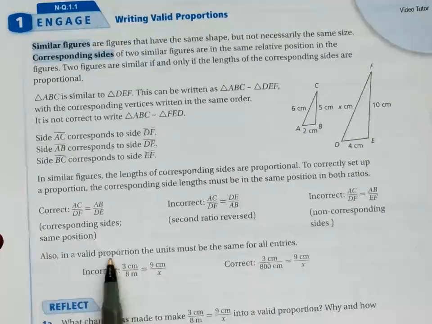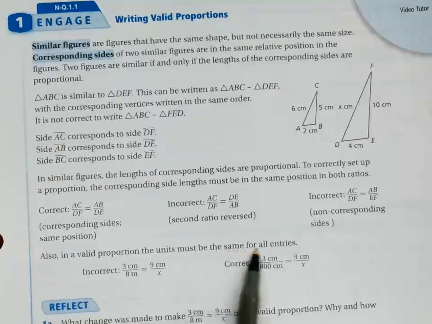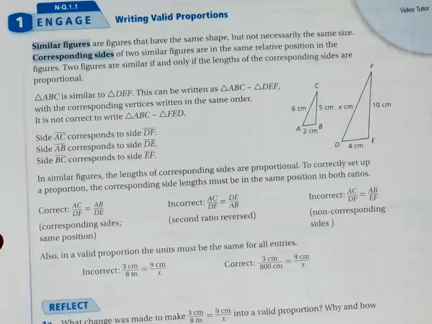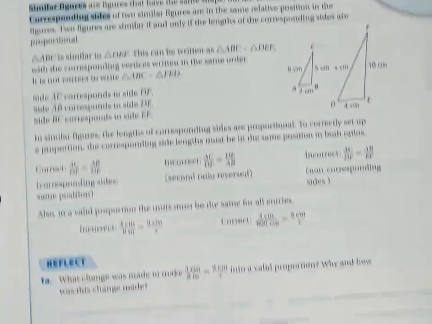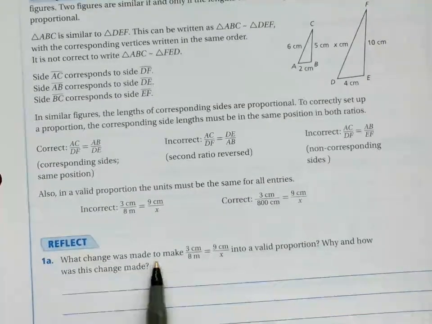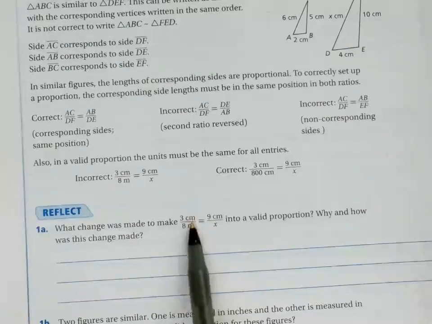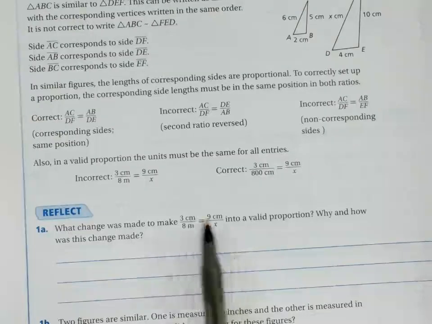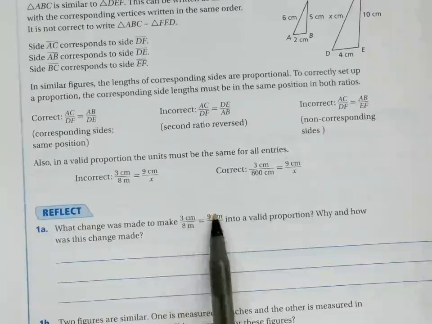Also, in a valid proportion, the units must be the same for all entries. So if this is all in centimeters, these need to all be in centimeters. If they're not in the same units, you need to convert them to the same units before you compare them. What change was made to make 3 centimeters is to 8 meters equals 9 centimeters is to how many meters, right? If 3 centimeters is to 8 meters, then 9 centimeters is to what?